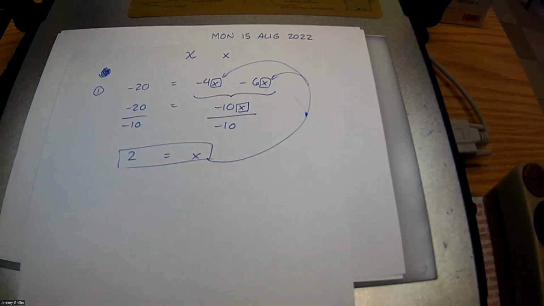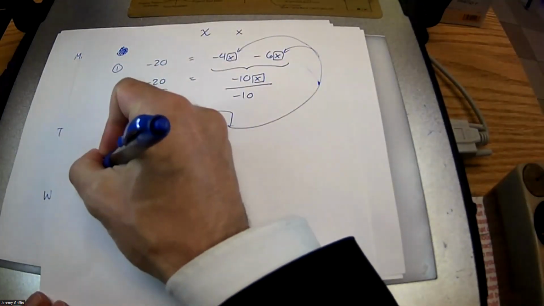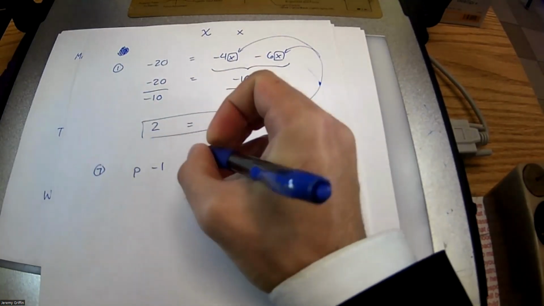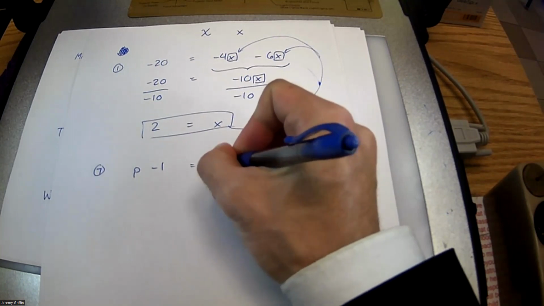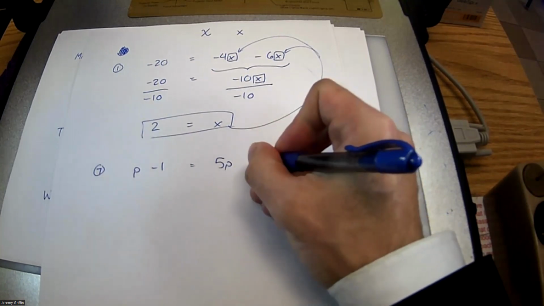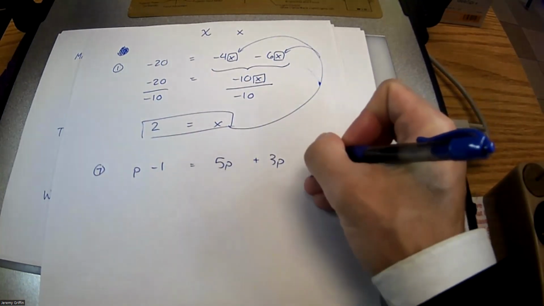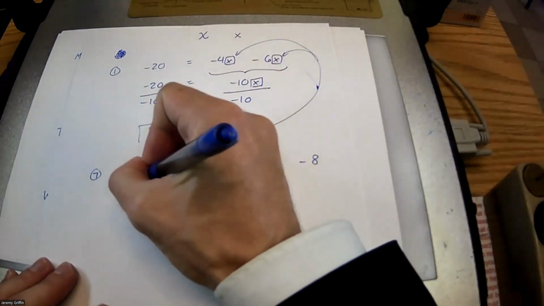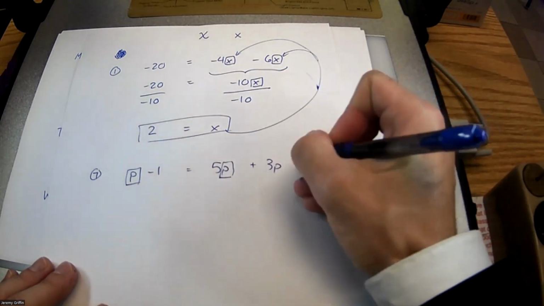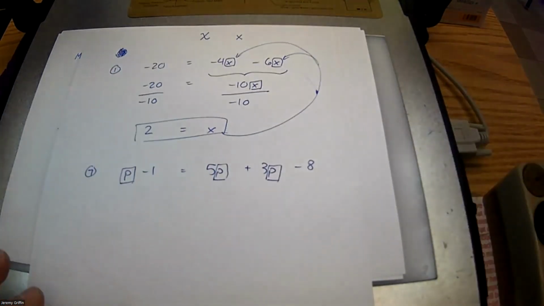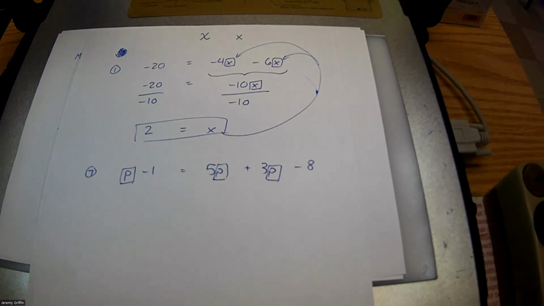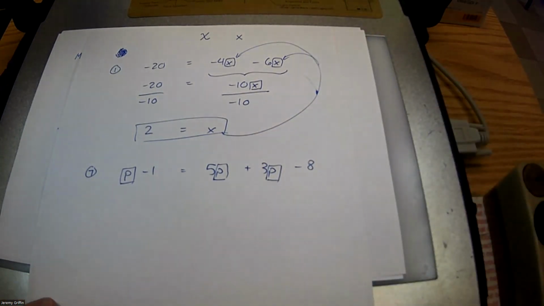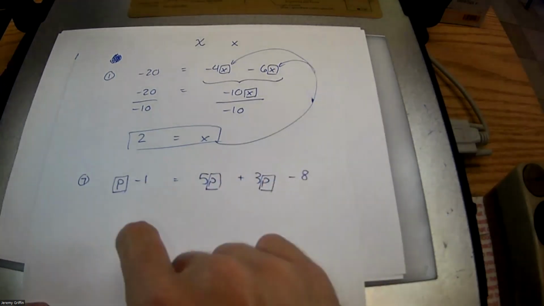Okay. All right. Now let's go do number 7, which looks like p minus 1 is equal to 5p plus 3p minus 8. So the variable here is now called p, which is good practice because in physics, you could be solving for all different kinds of variables. It's not necessarily just x. X is a pretty generic thing to solve for, but now switch over to p.